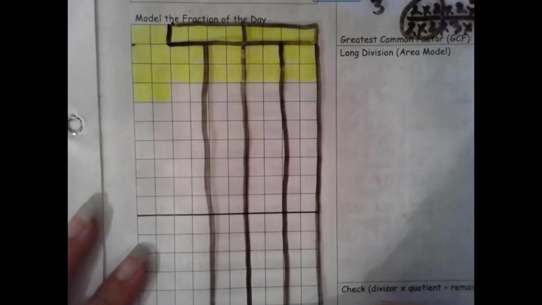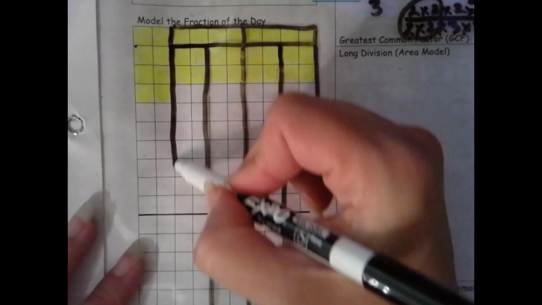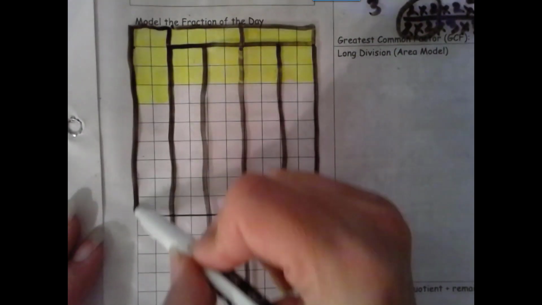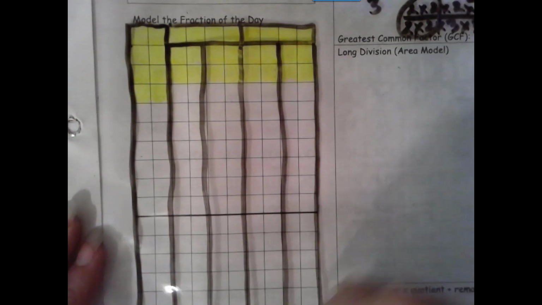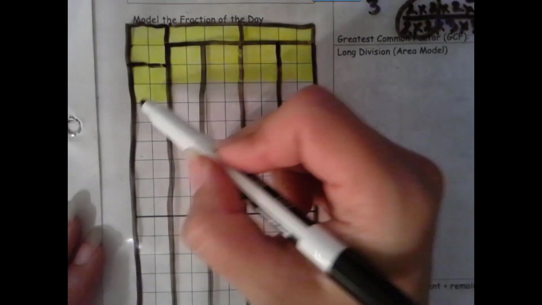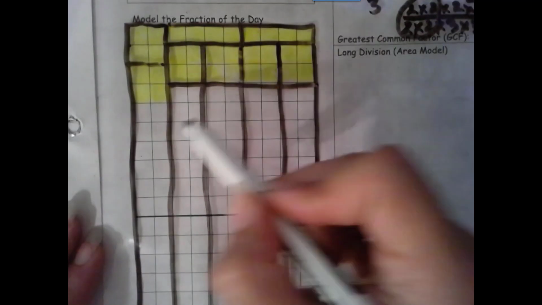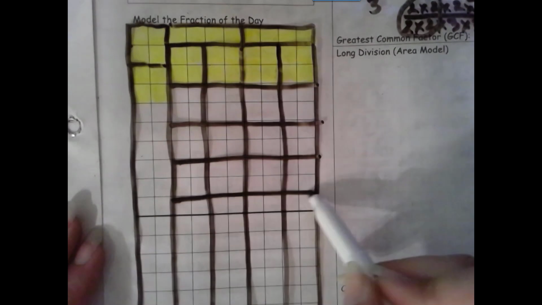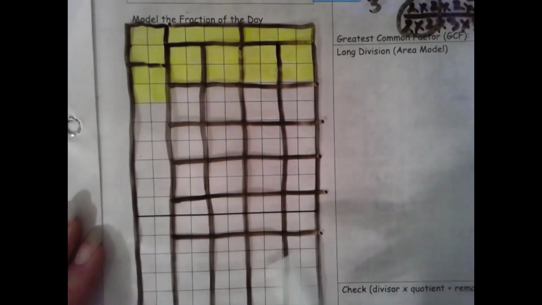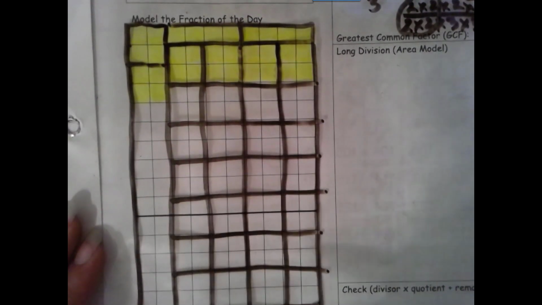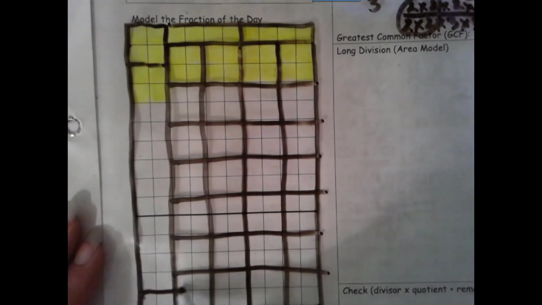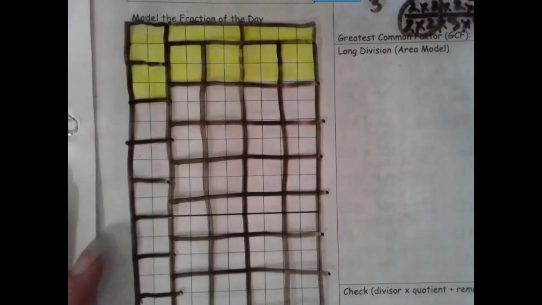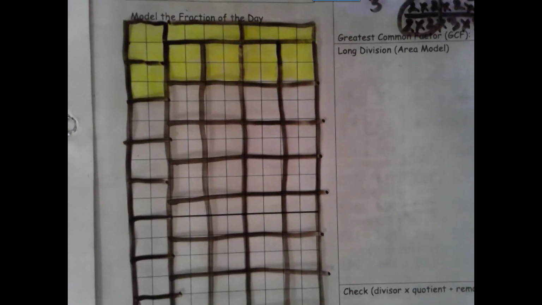I'm going to use perfect squares to make my groups, because 4 is a perfect square. 2 times 2. It's called a perfect square because it makes a perfect square. There are all my groups of 4.